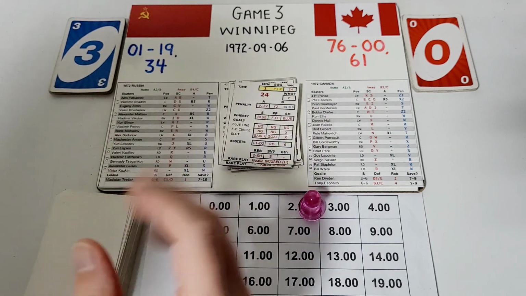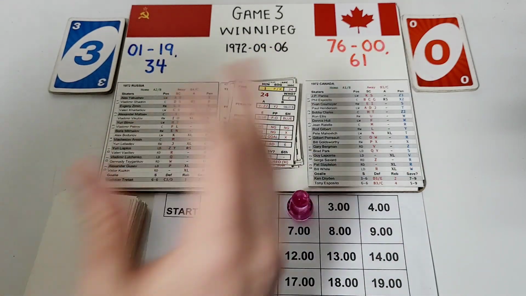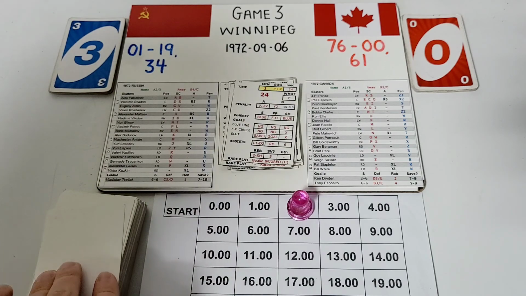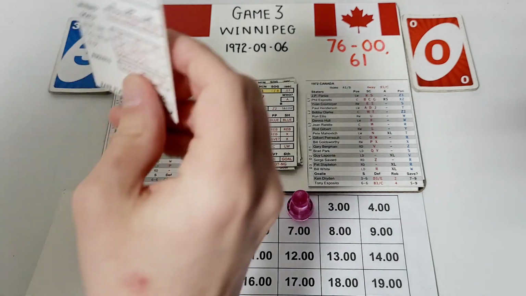VZ2, they do have a Z2, so immediately, once again, Canada is going to be on the power play. Esposito was denied with the player advantage there in the first period. Let's see what they get here. With a 7, that's actually going to be a shorthanded chance back the other way.